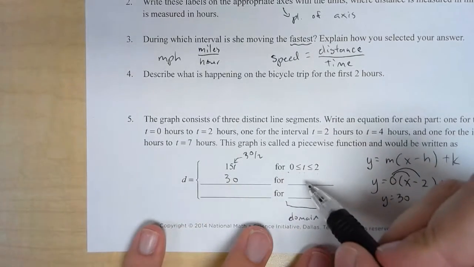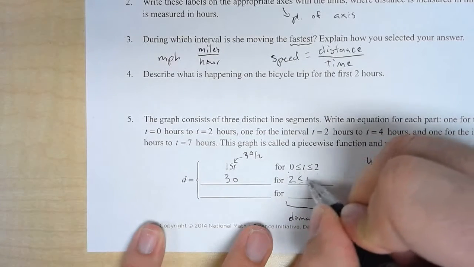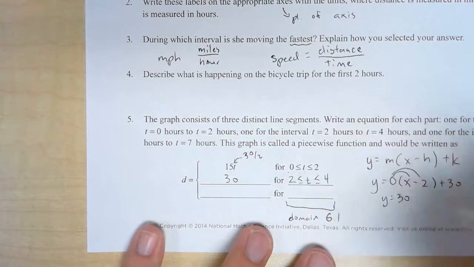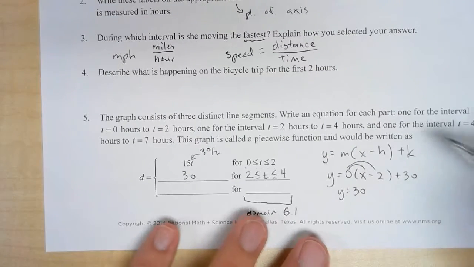And we also need to say for our interval from 2 to 4. So that says from 2 is less than or equal to t is less than or equal to 4. And the last one is for the interval of t equals 4 to t equals 7 hours. So right now, we'll do the same thing.